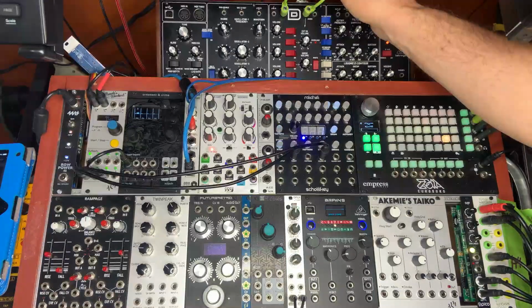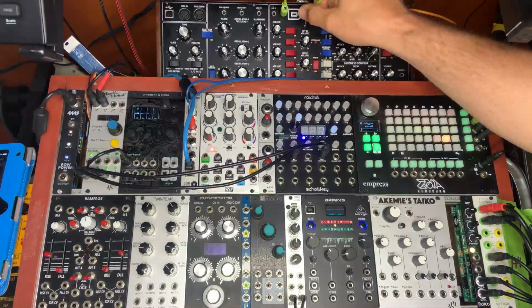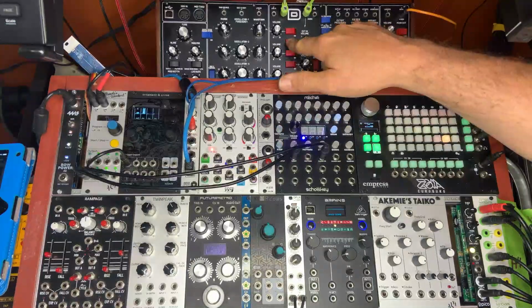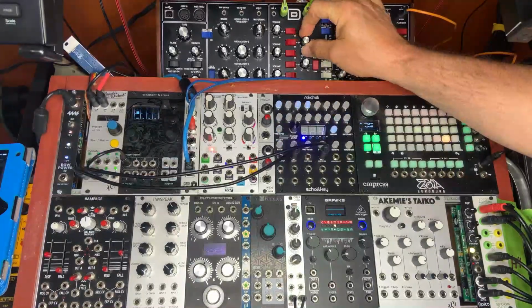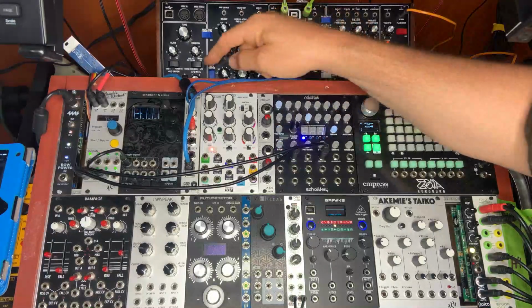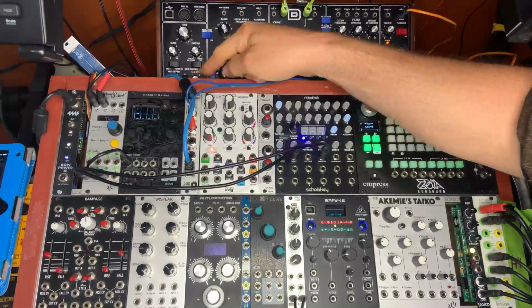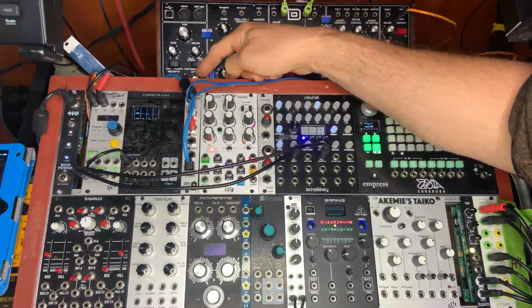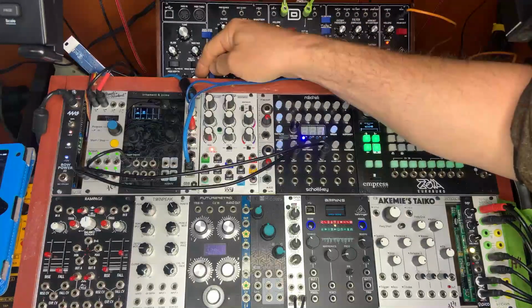Anyway, so we've got the LFO sound, square wave coming out of here, going to the external in. We'll turn on the external in. Here's the volume for the external in. And just here is the speed of the LFO. So you can see this light blinking.